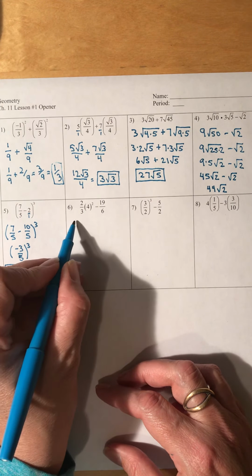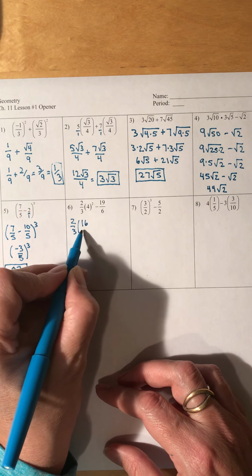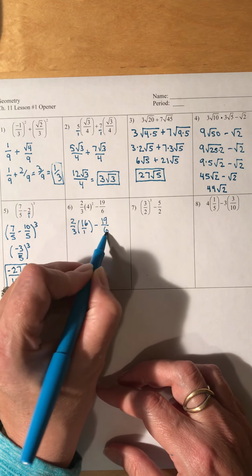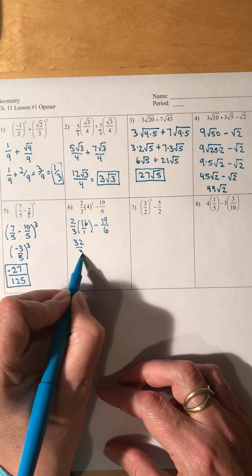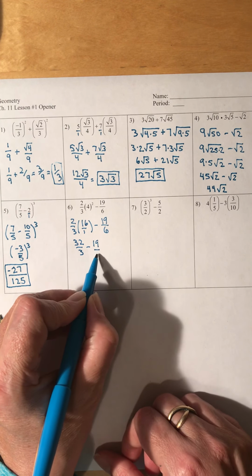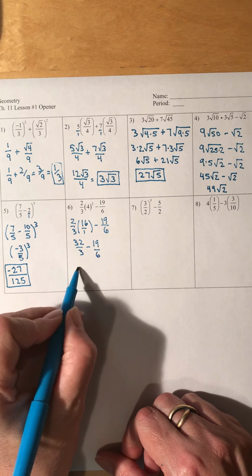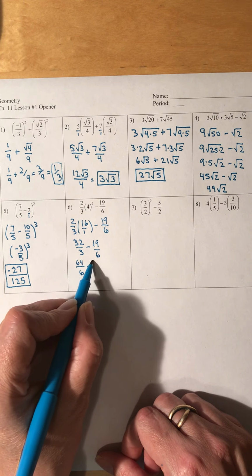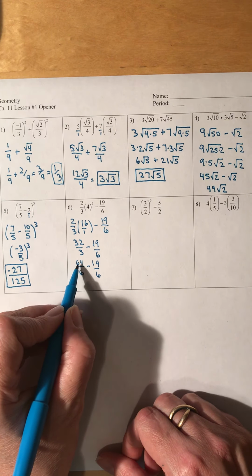Here, exponents first, so 2/3 of 16, and I may as well write that 16/1 minus 19/6. So that's 32/3 minus 19/6. And I'll need to multiply top and bottom by 2 in order to make this be a 6. So that's 64/6 minus 19/6.